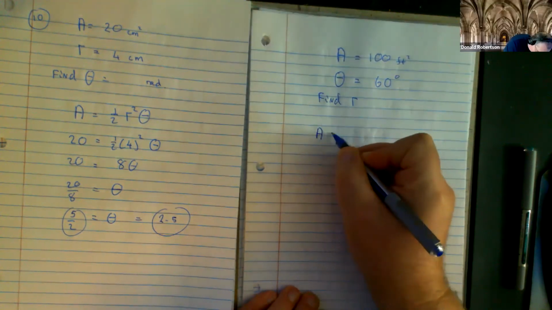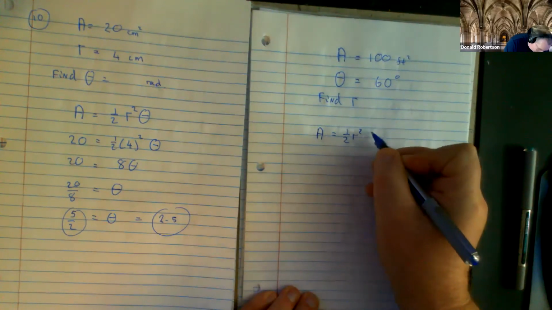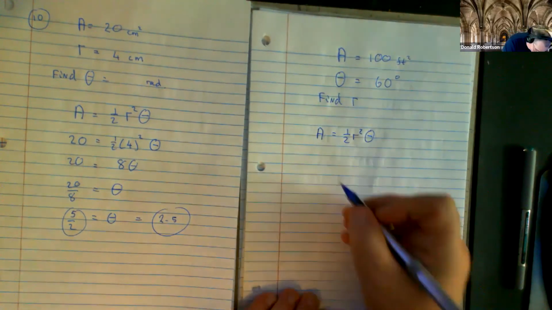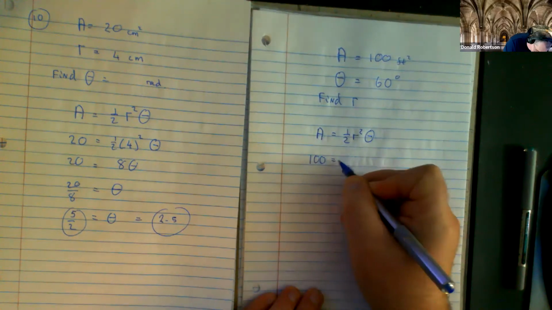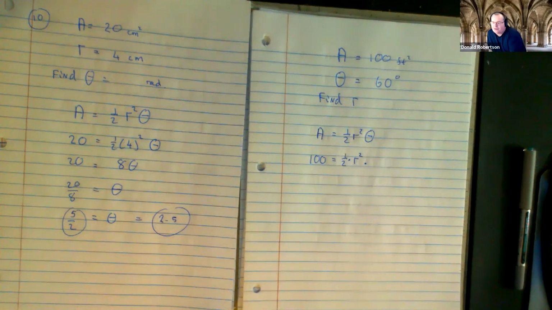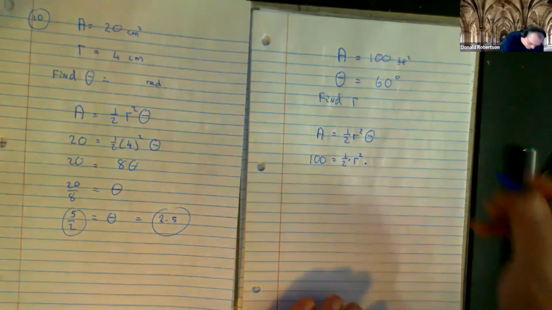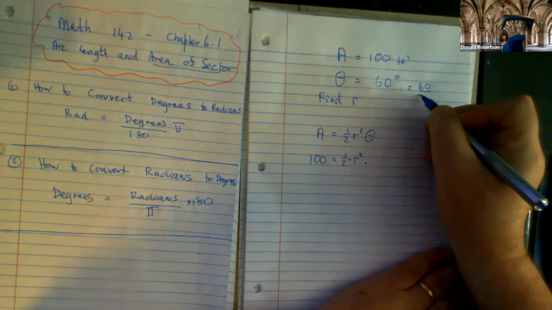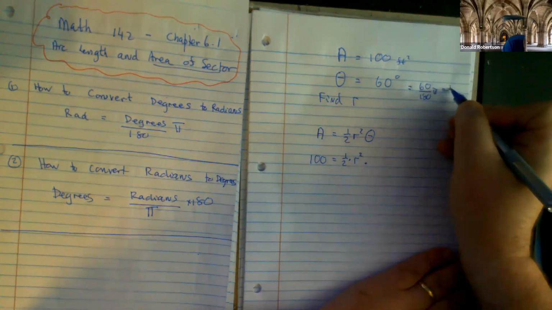So A is 1/2 r squared theta. Nothing wrong with it. A is 100. It's a half times, we don't know, r squared. And nope, I am not going to put 60 in. That's a sneaky bit. 60 degrees, right? Isn't that another one of those convert me into radians, guys? Great. And 60 degrees is 60 over 180 pi, which becomes 1/3 pi.